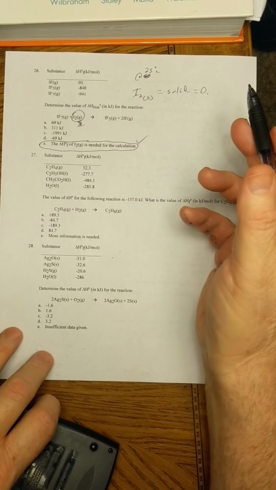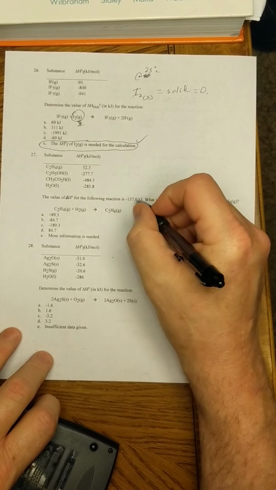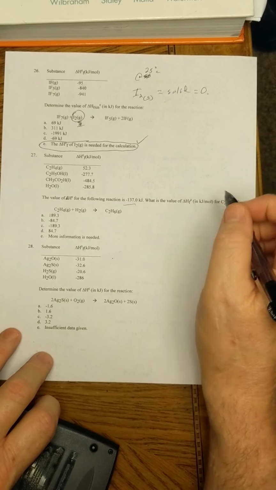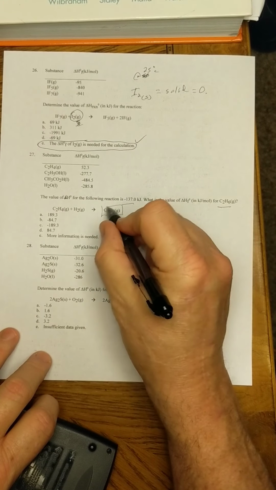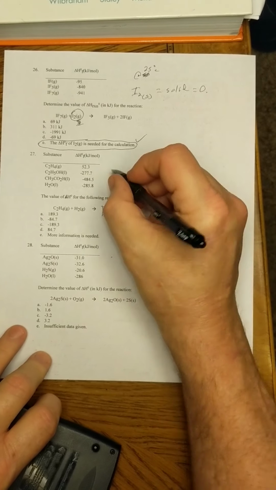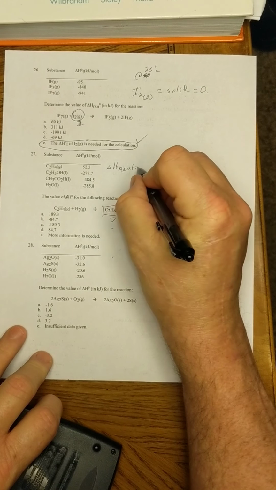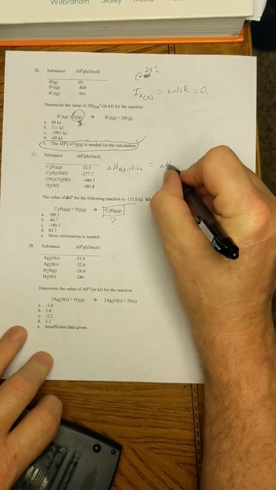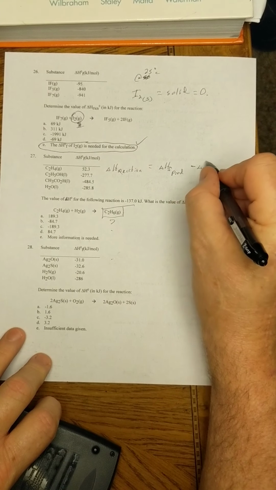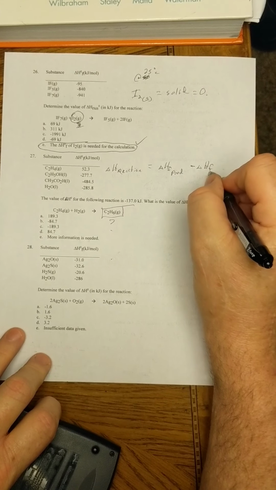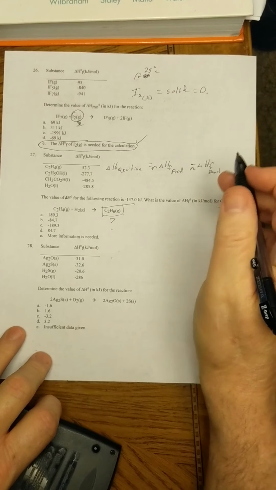Okay. Next one, calculate delta H for the following reaction. Oh, it actually gives you the reaction for this one, so they're being a little tricky. They're asking you to define the product. That's what you want to find. You start off with your delta H of reaction equals my delta HF of my products minus my delta HF of my reactants times the number of moles, which is 1 in this case.